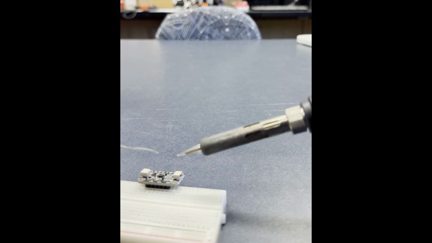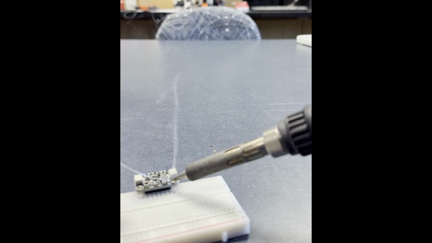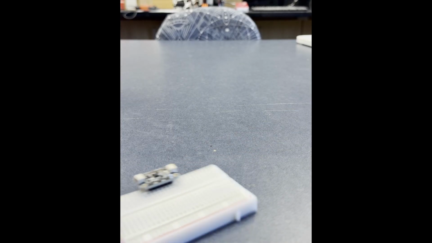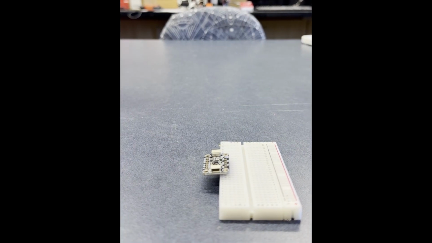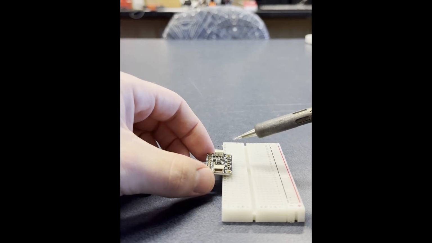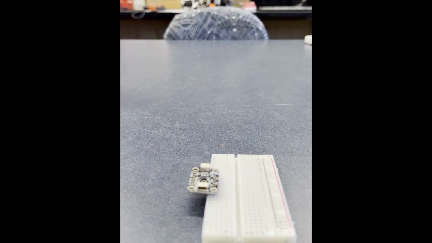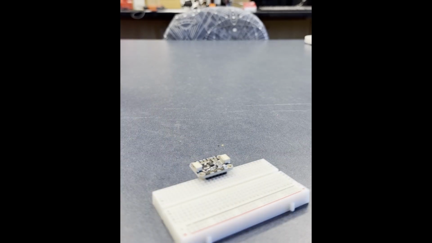Just like we've done before, I'm going to solder one pin and then reheat it to make sure I get the angle I want. Great. All right, so we've got a bit of that droop, but that's no problem. We learned how to deal with that already. Perfect. Now my sensor isn't drooping, so I'm going to go through and solder the remainder of these pins.